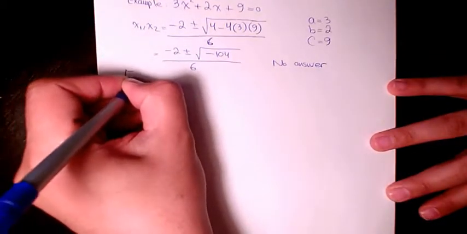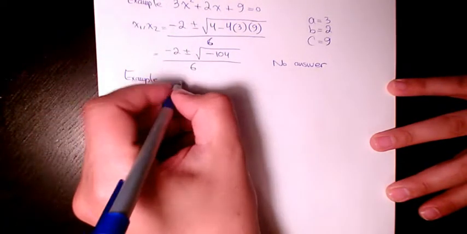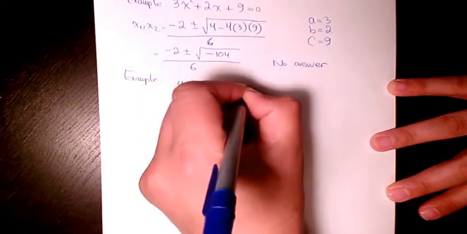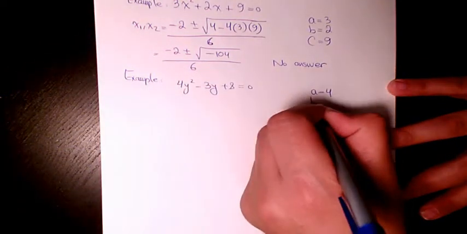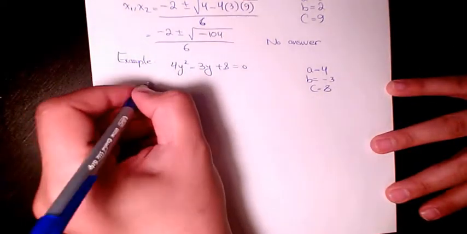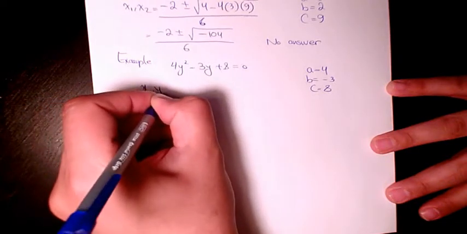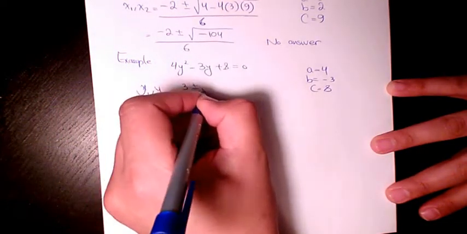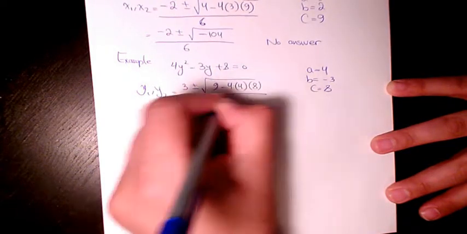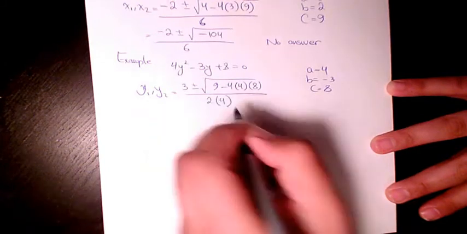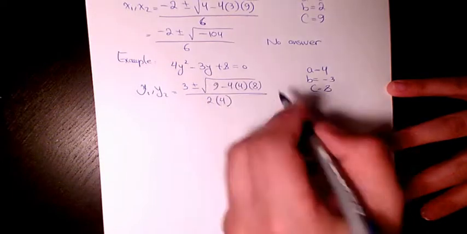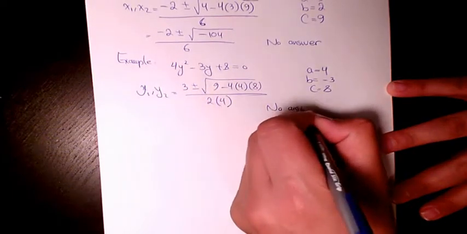Next example. We have 4y squared minus 3y plus 8 equals 0. We have a equals 4, b equals negative 3, c is 8. So y1 and y2 are negative b, which is 3, plus or minus the square root of b squared, 9, minus 4 times 4 times 8, divided by 2 times a. As you see here again, under the square root is negative, so there is no answer, or there is no solution to this question.